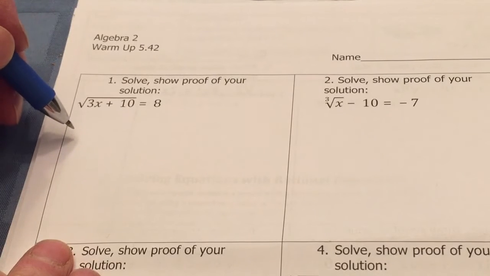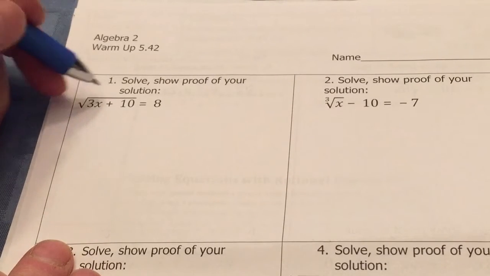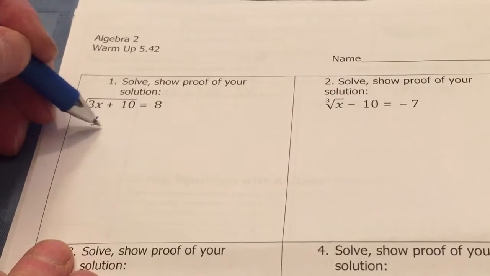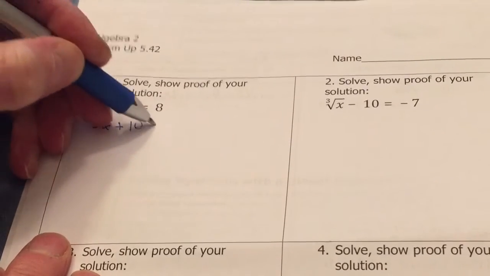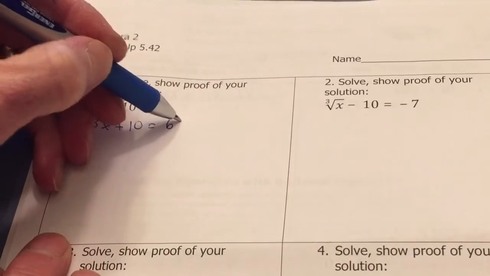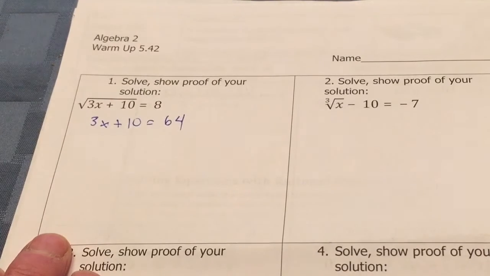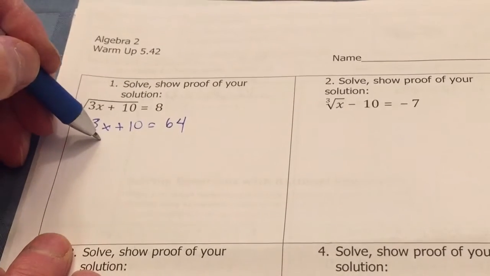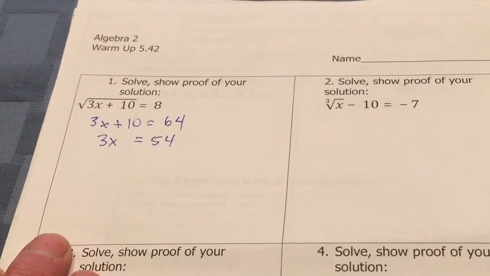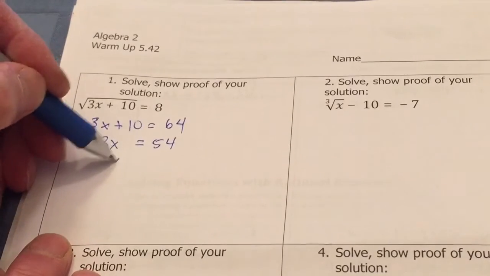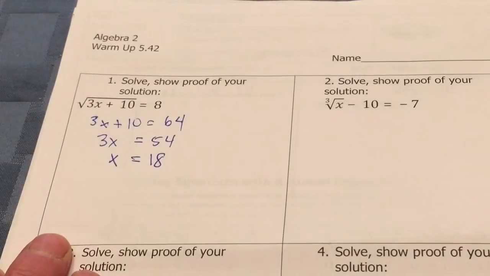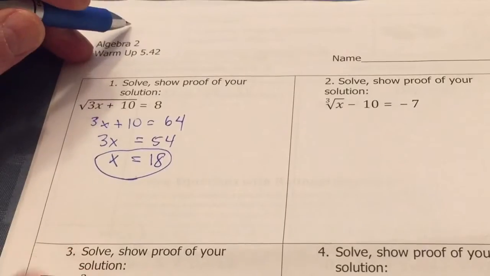Looks like on this first one, we already have a square root isolated on the left hand side of the equation, so we can square both sides. Squaring the left side just removes the radical, and on the right side, it makes 8 into 64. And next we would subtract 10 from both sides, and that leaves just 3x on the left and 54 on the right. And then dividing by 3 on both sides, x is going to be 18. That's number one.